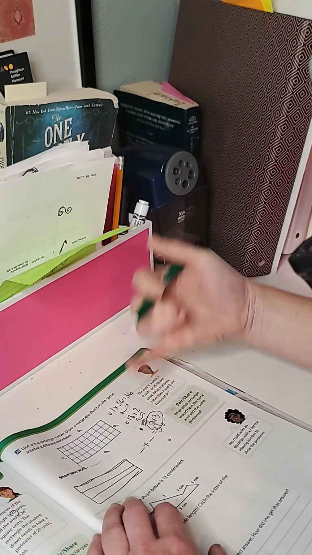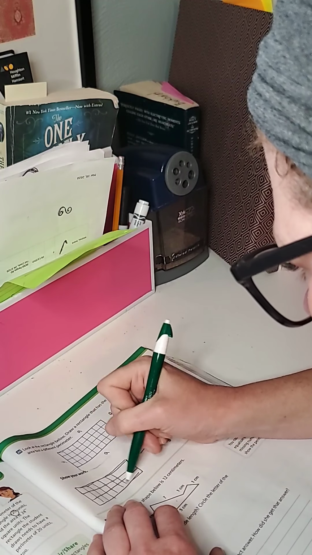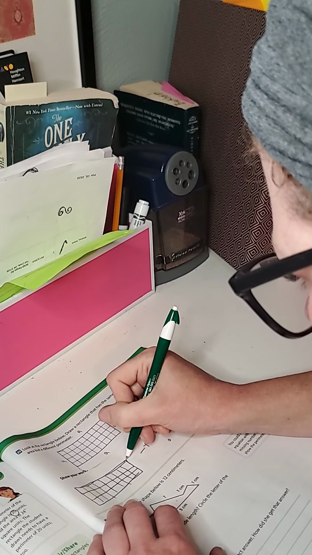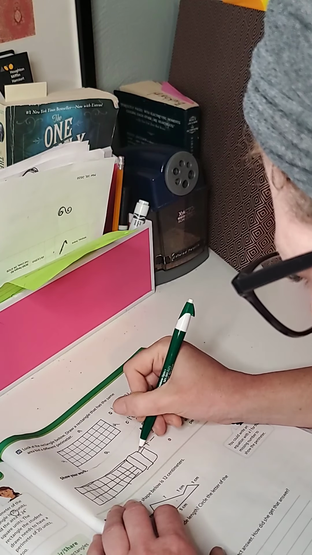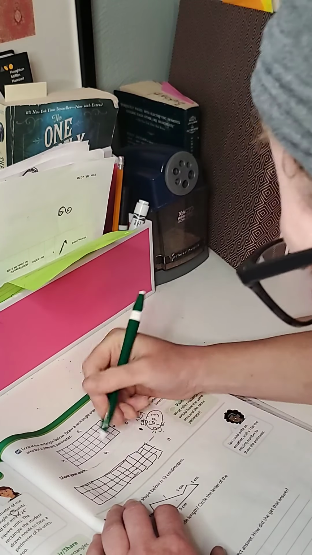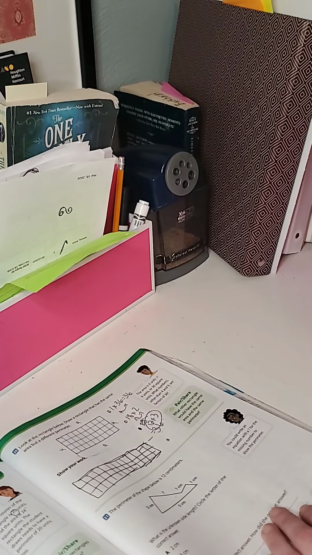So I needed to make 12. I'm going to do 11 lines. 1, 2, 3, 4, 5, 6, 7, 8. If it ever gets to this point where you just can't, 9, 10, 11, 12. Wow, we're going to have great math imaginations for this one. Okay. 12 times 3.